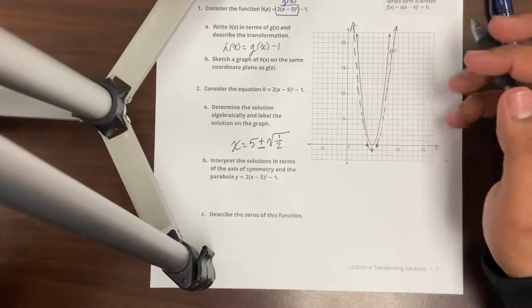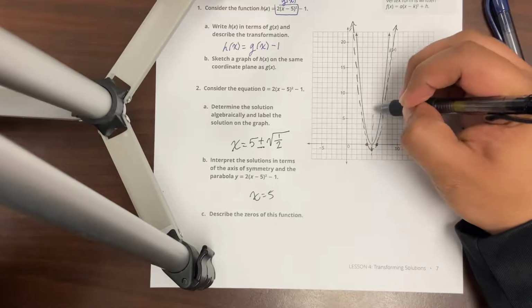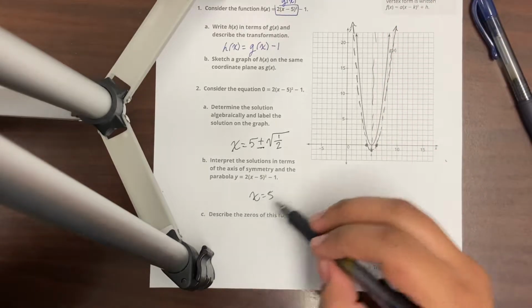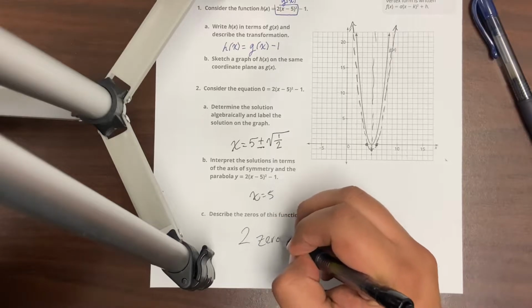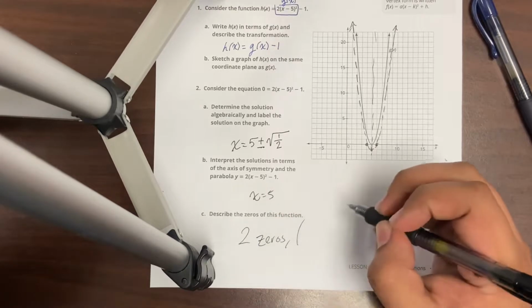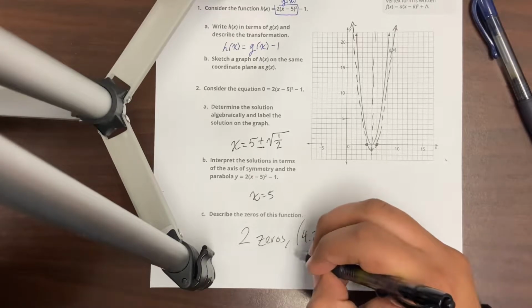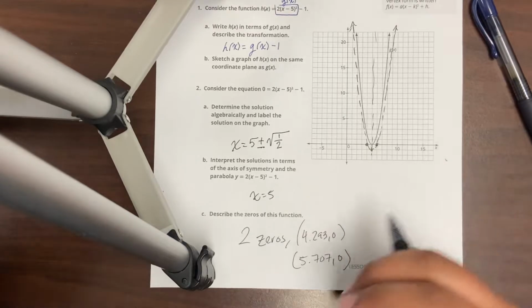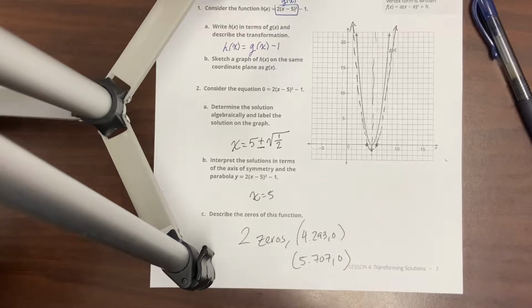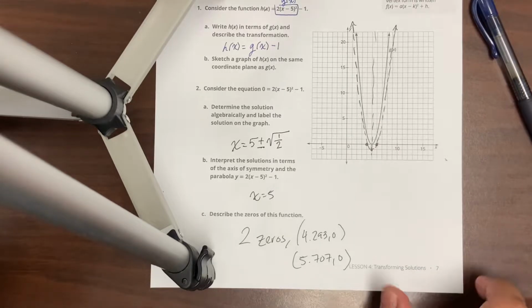Looking at B, axis of symmetry is still the same at x equals 5. As you can see, it's cutting through 5 right here. How many zeros do we now have? We have 2 zeros. We could even label them 4.2930 and 5.7070. Okay? Definitely for these next few examples, take out your Desmos, I promise.